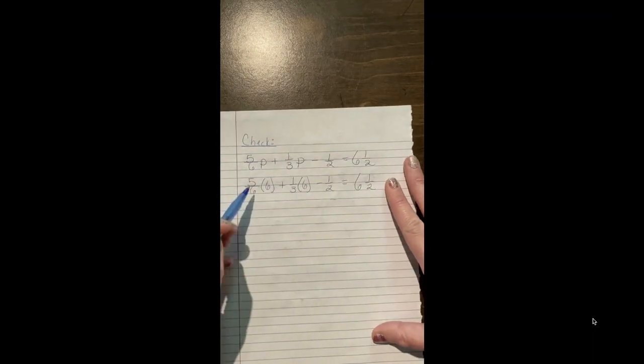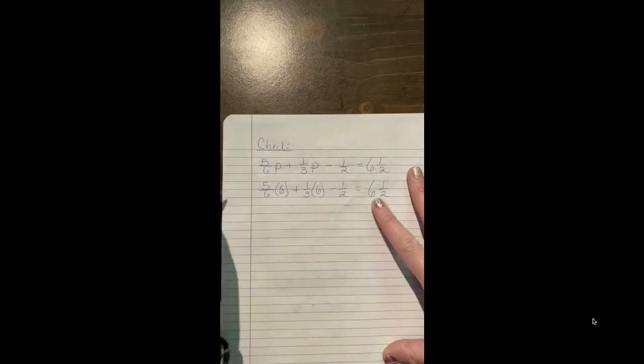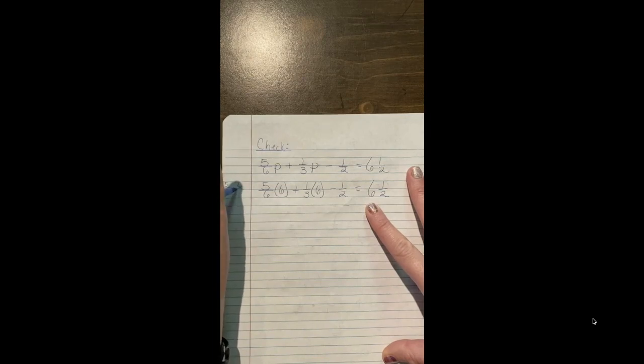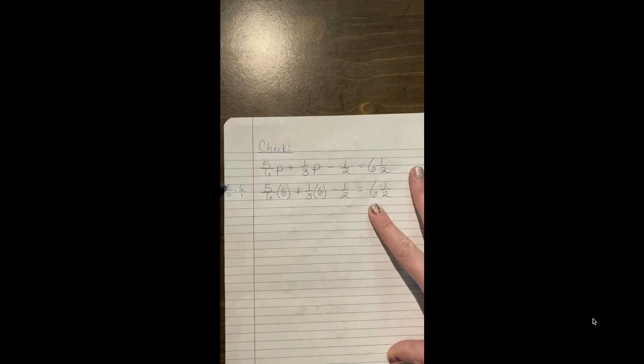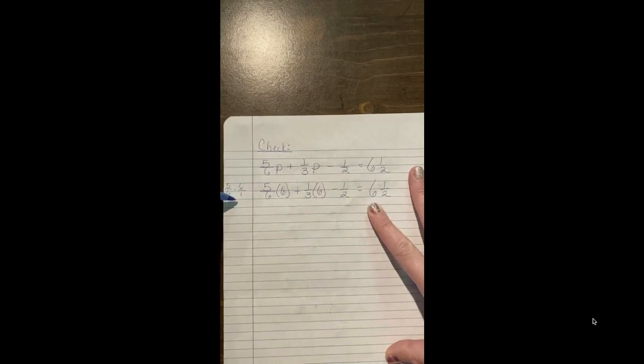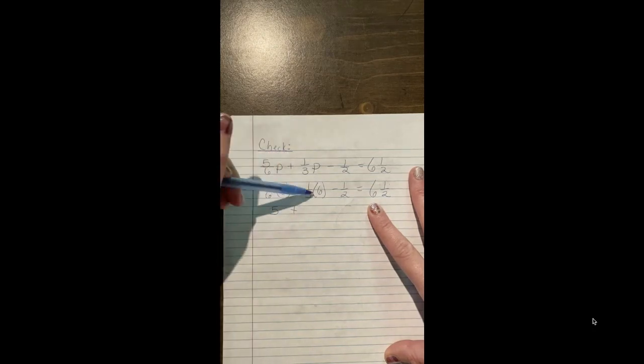All right. So 5/6 of 6. You can think about that as a multiplication with the 6 over 1. All right, so again, I can cancel the 6s, and that's just 5 over 1, which is 5. Or I could do 5 times 6 is 30. 6 times 1 is 6. 30 divided by 6 is 5. So this is 5 plus 1/3 of 6.